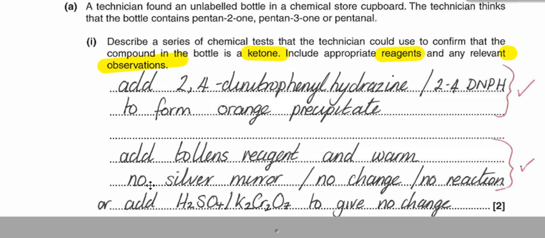You've got your 2 marks if you've done that second part as well. An alternative to that is, of course, that a ketone will not oxidize further. So if you added acidified potassium dichromate, you would not get that color change from orange to green. So that would be another way of doing it.